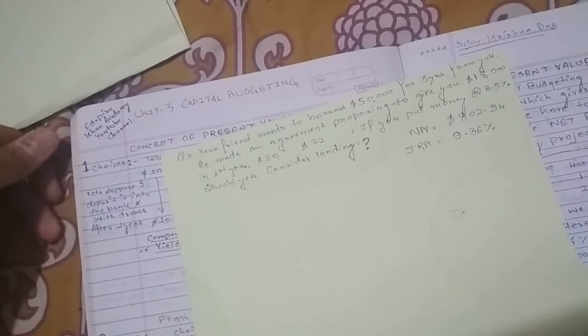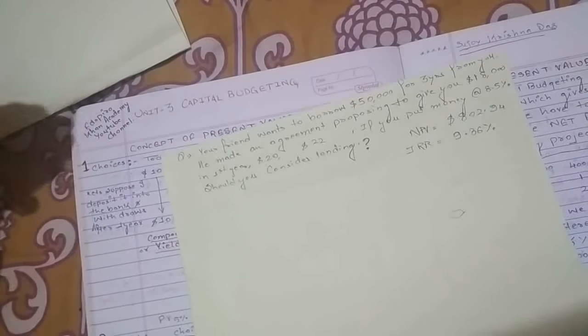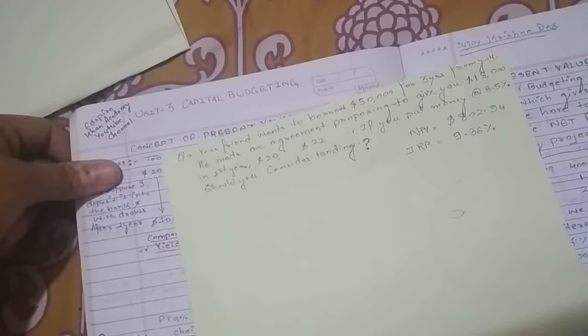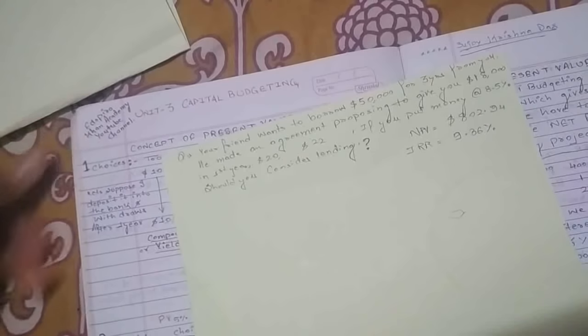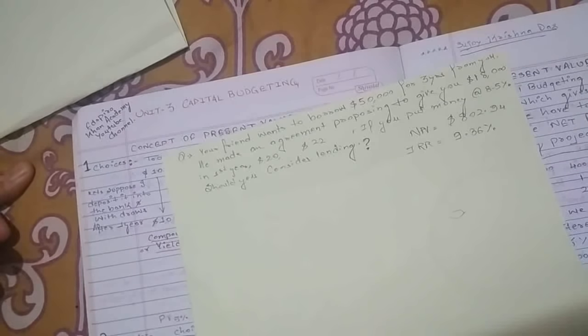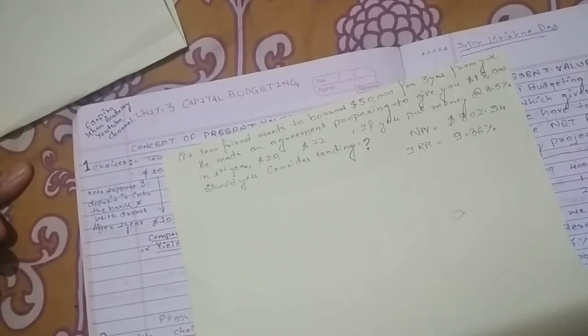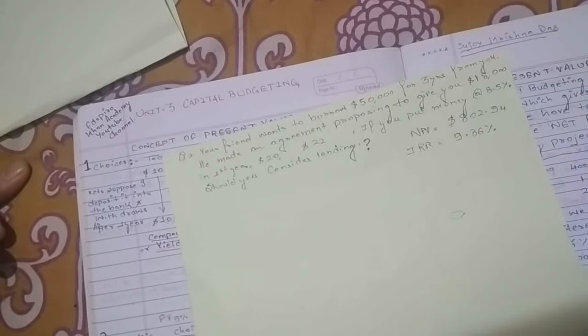Or in other words, you are giving a loan to your friend and the friend pays you 18,000 in the first year, 20,000 in the second year, 22,000 in the third year, and you are charging 8.5% interest to your friend. So whether you will give your friend this amount or not, you will see whether you are in profit or not, and then only you will give.